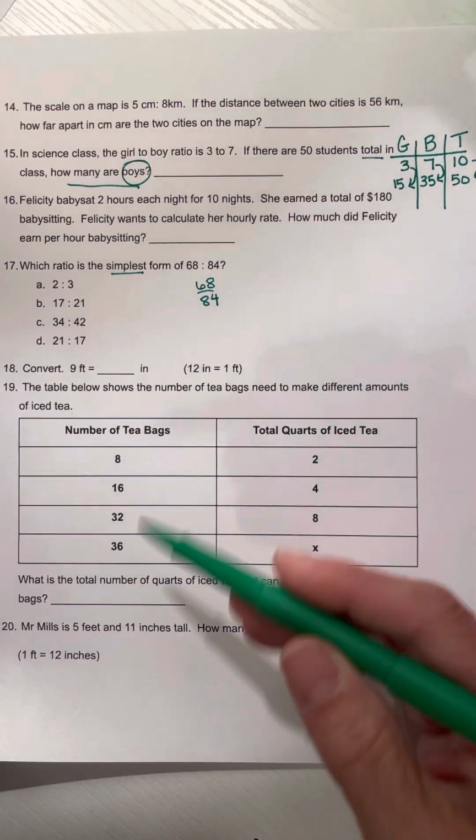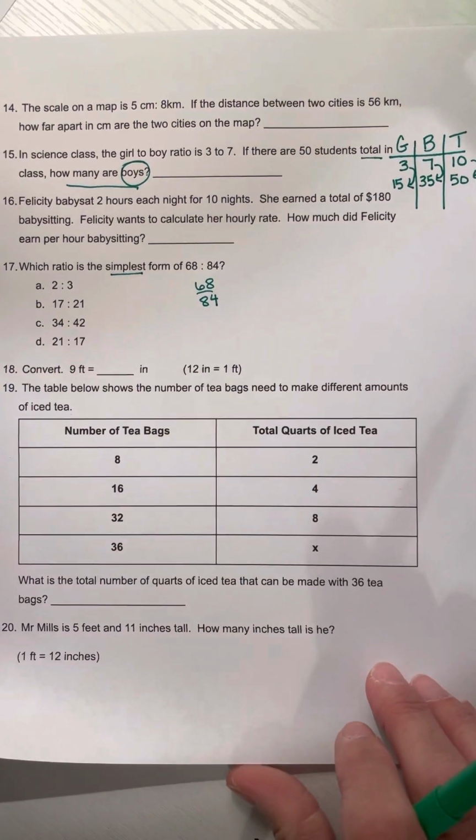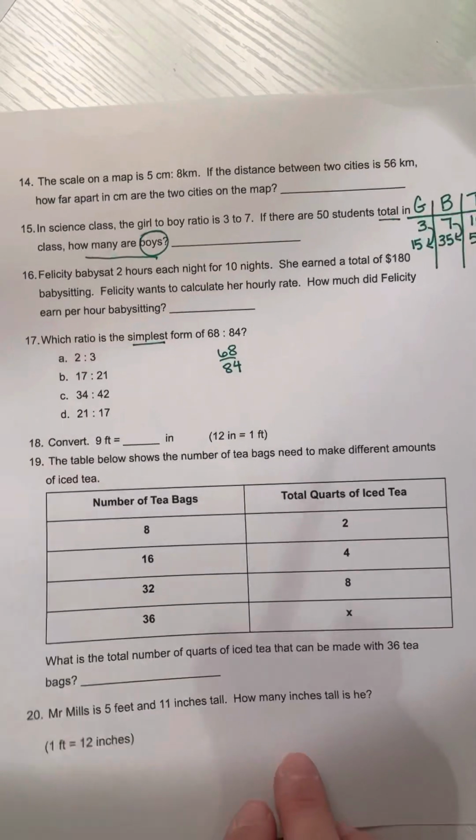Okay, once again, you're looking for a relationship in this table. And I believe that's it.